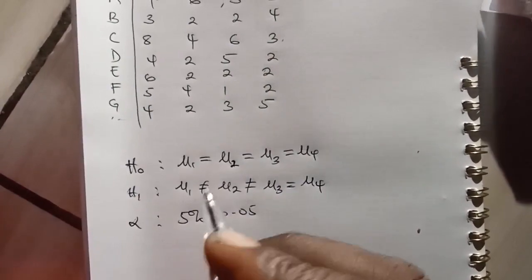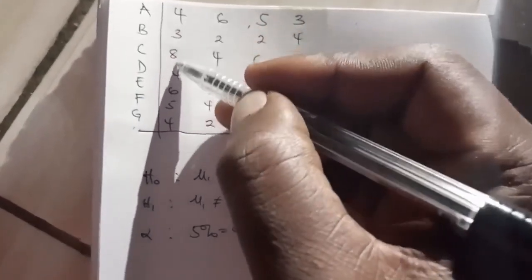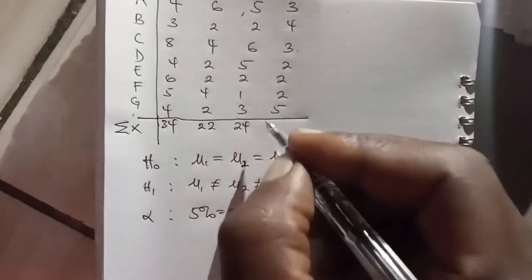For the F test, we need to calculate the sums. We add all of these, and we call it summation X, the individual values added together. If we add this row, we're going to get 34. If we add this row, we're going to get 22. Add this one, we're going to get 24. Add this one, we're going to get 21.